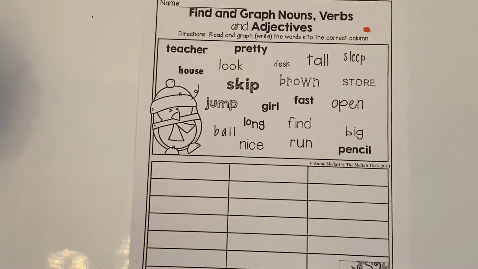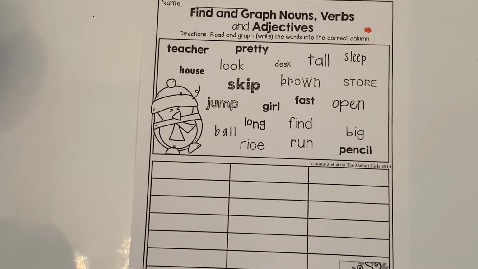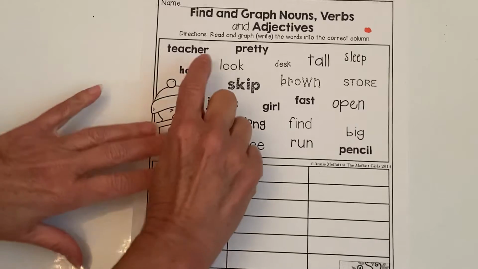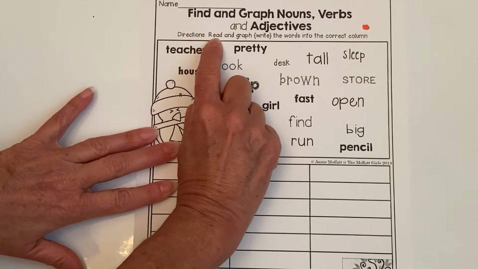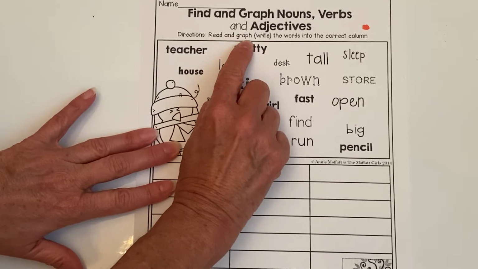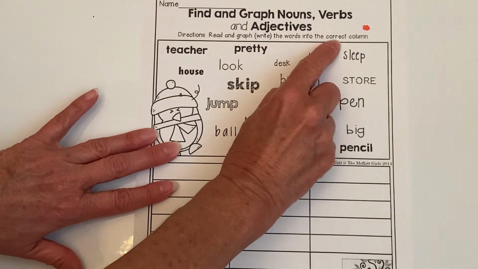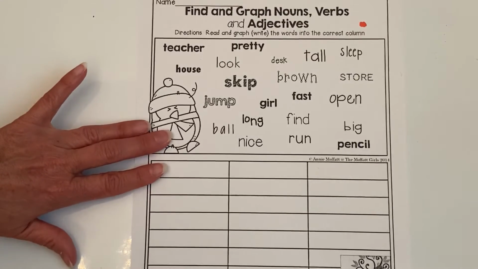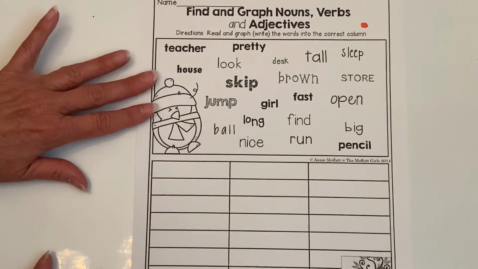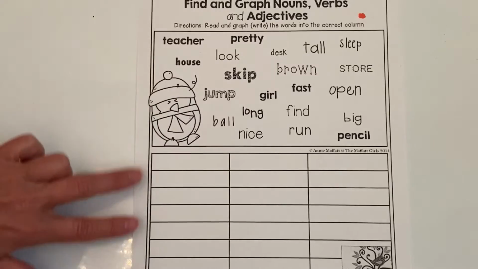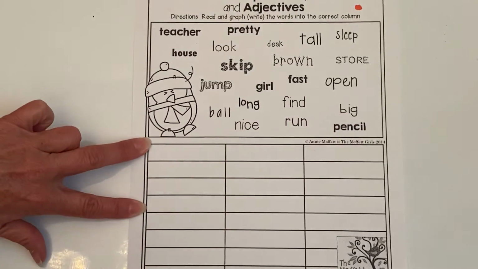So it's kind of like the assignment we did last week when we were identifying all of those 4 different sight words and then we graphed them. So this is a little like that as well, only we don't have the tally mark portion. The directions say read and graph, but you're actually going to write the words into the correct column. Before we begin reading our words, I want you to take a little bit of time and look down here at your graph.